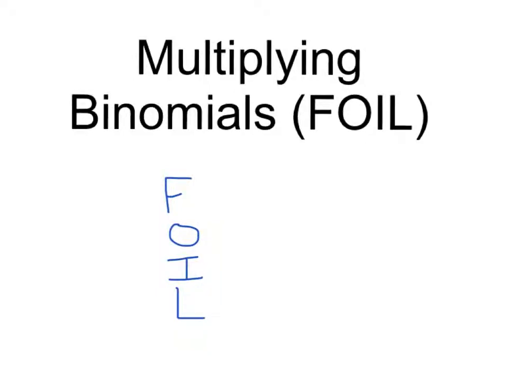Okay, team, here we go. Today's video is about multiplying binomials. When you multiply binomials, you're going to use FOIL. If you don't remember what FOIL means, I would love to remind you. The F stands for first.